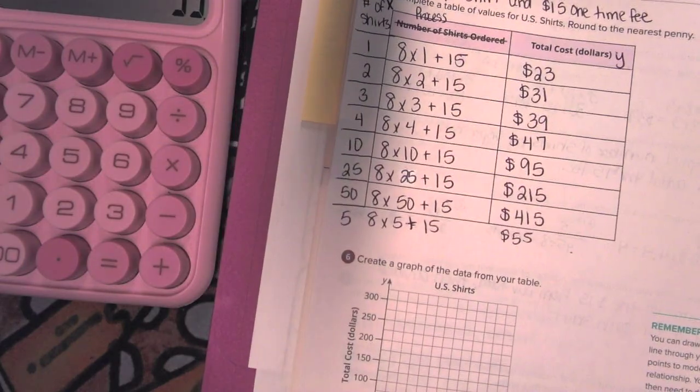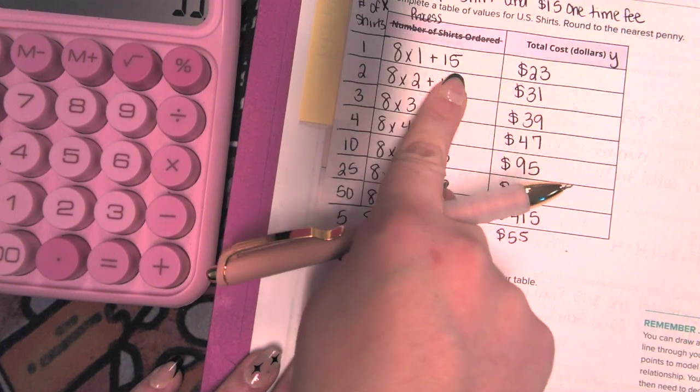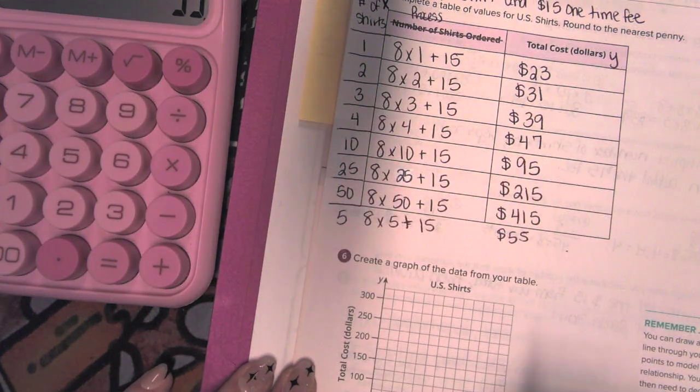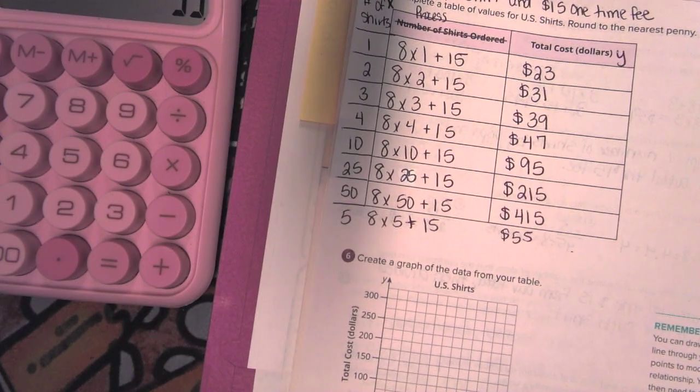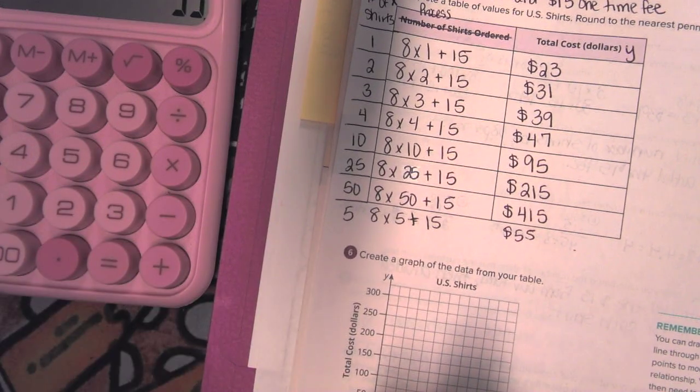Okay, so if we sold no shirts at all, if this was a 0 here, this would cancel out and we would just have 15. So that would be our starting point, but we can't see that. So we know that we're not quite starting at 0.